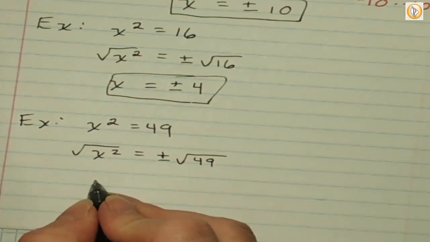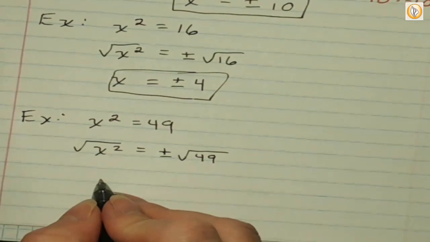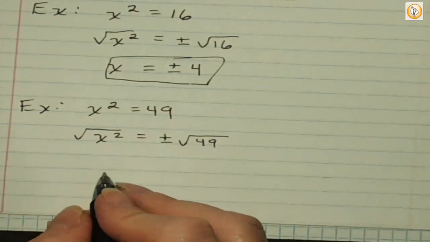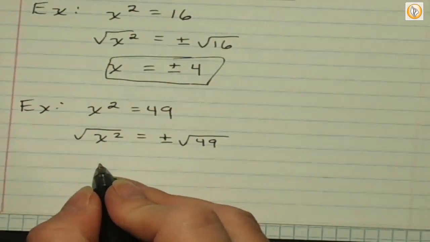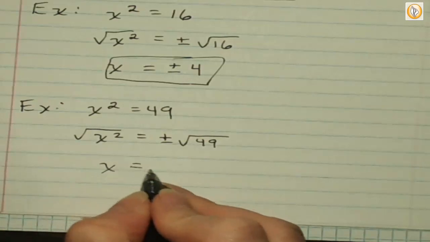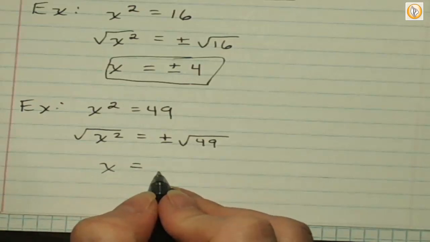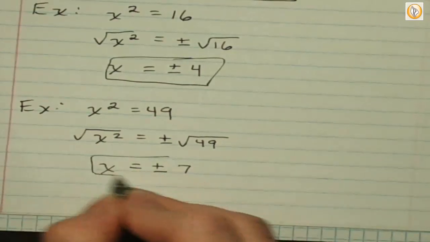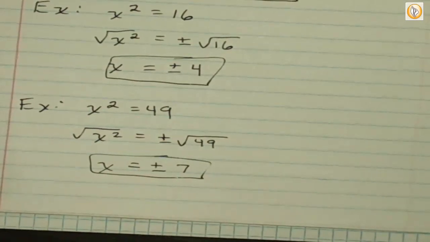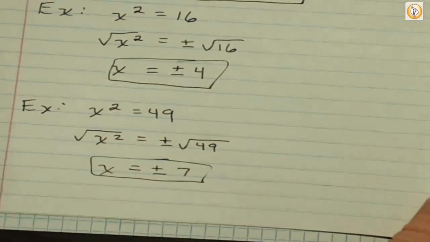7. Tell me exactly what to write. Just thinking 7. But like the full thing. x equals what? Plus or minus 7. If you do not have the plus or minus before the 7, it will be wrong. I keep on forgetting.